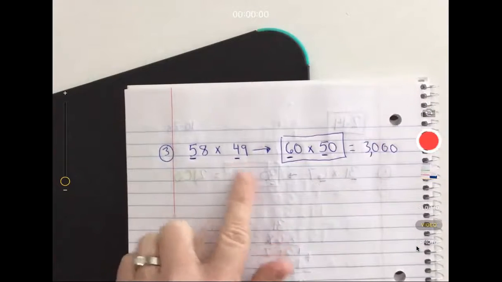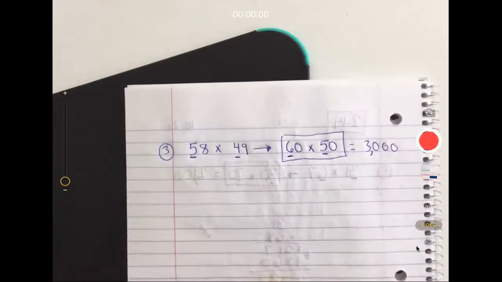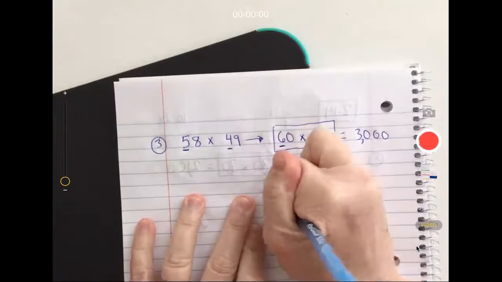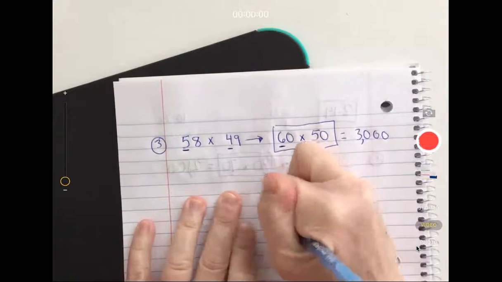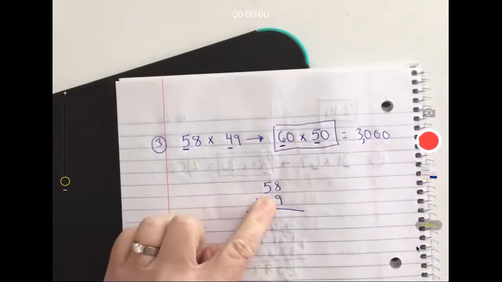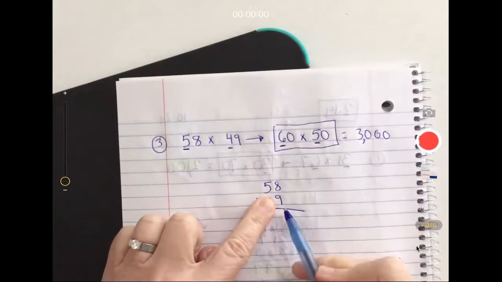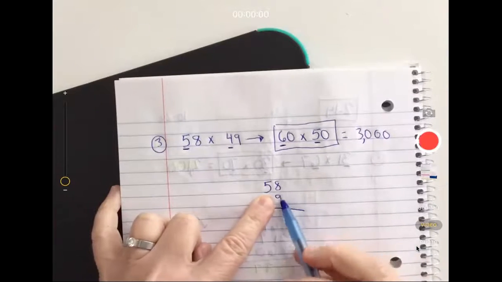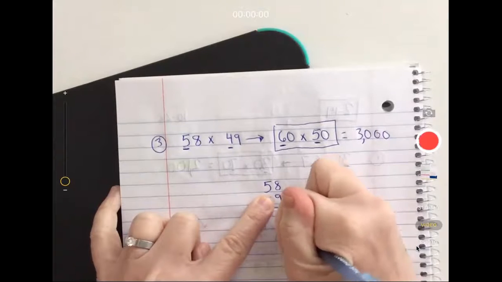When I solve this, I should get close to that. Here we go, let's do it. 2 by 2. 58 times 49. Okay, imagine that it's a 1 by 2, makes it easier. Some bigger numbers. This is why in 3rd grade we said, know your facts, know your facts. 9 times 8, 72.